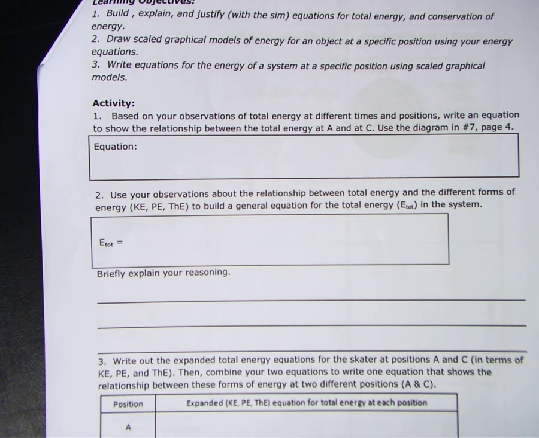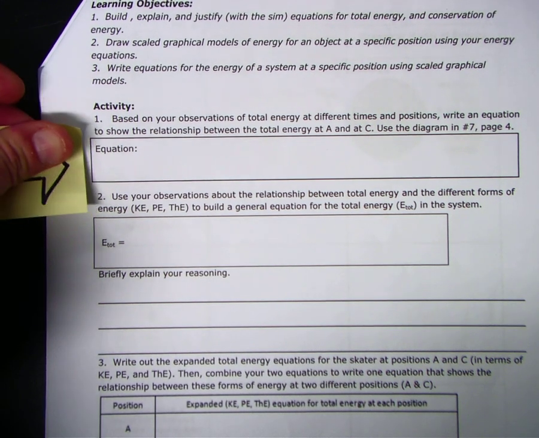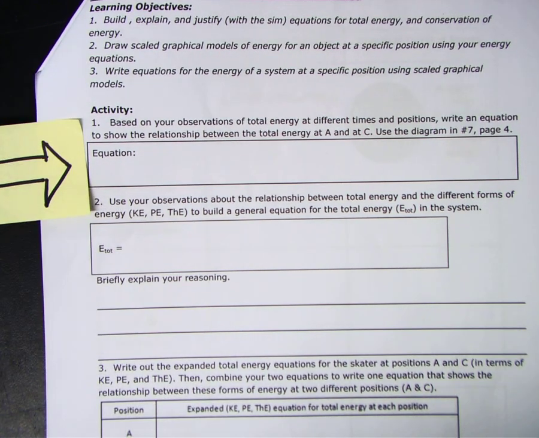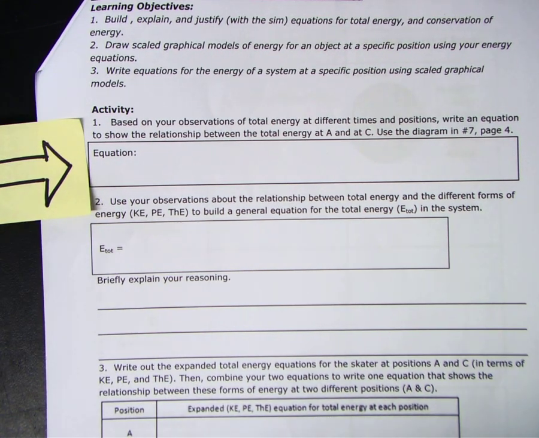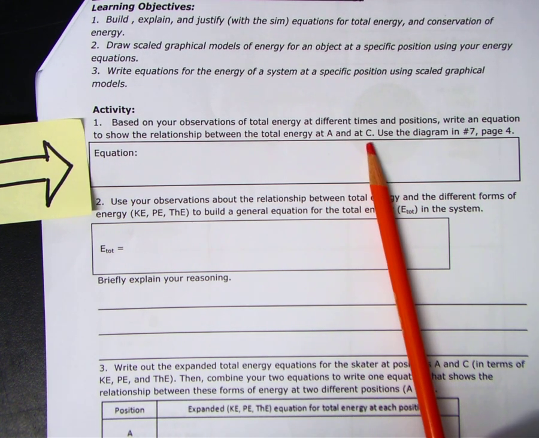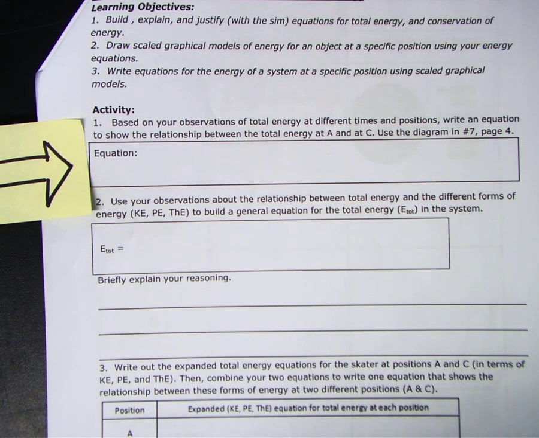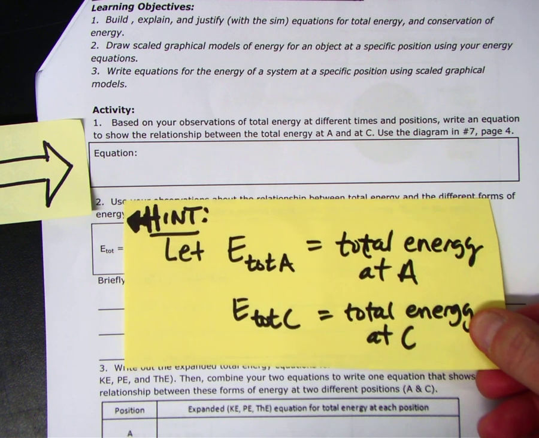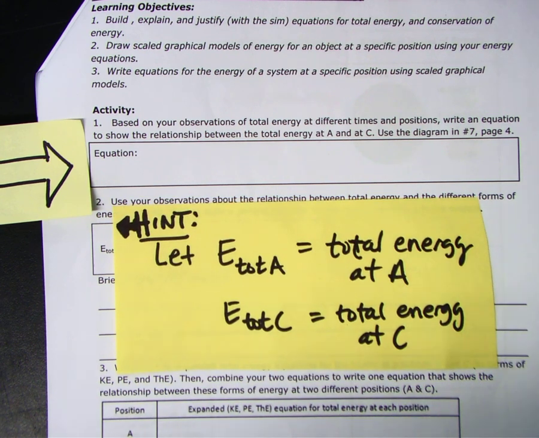Okay, looking at activity number 1. It wants the relationship between the total energy at A and the total energy at C. So let's get some symbols down here. If we let these symbols, for example, E tot A equals the total energy at A, and then the equivalent for position C, just make these into an equation that states the correct relationship. Don't overthink it.